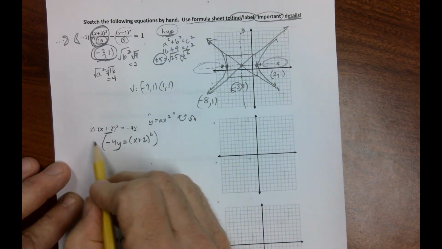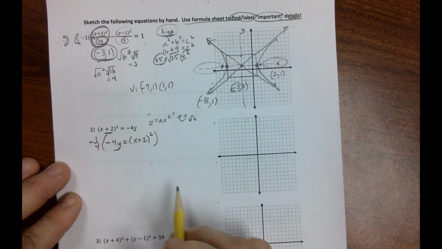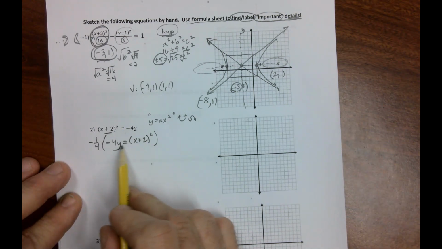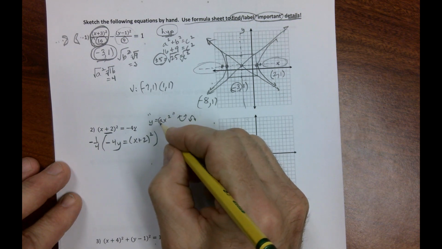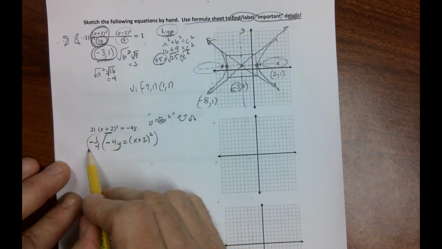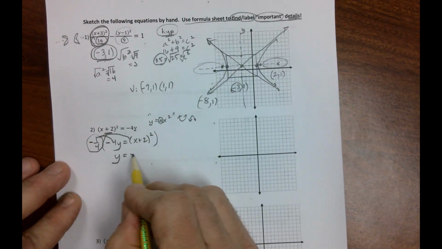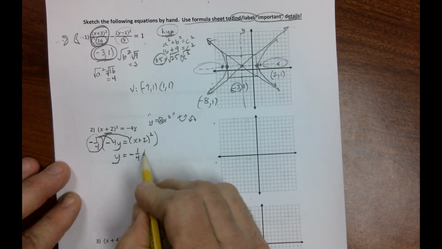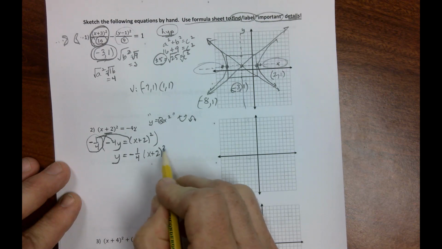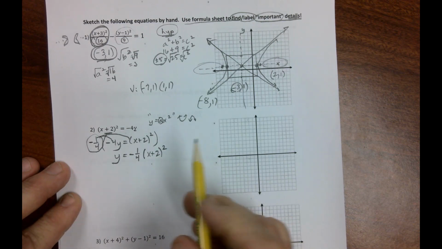Now we're going to multiply that by -1, 4. We could divide by -4, but that would throw us off. Remember, we need an a for parabolas. So this works out better. So this hits this. So we get y equals -1/4 (x plus 2) squared. What does that tell me?